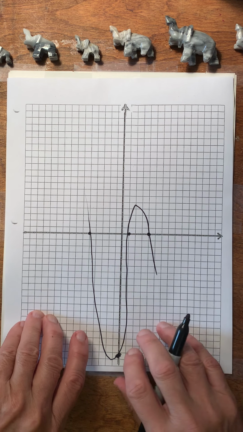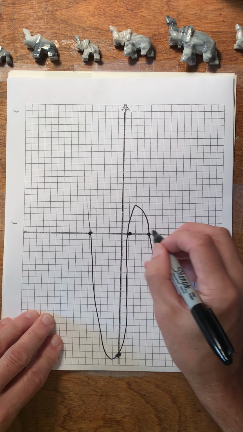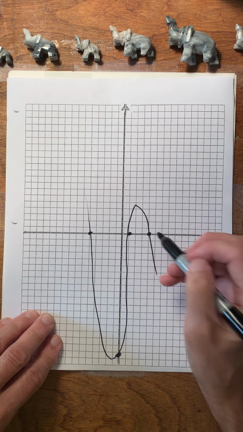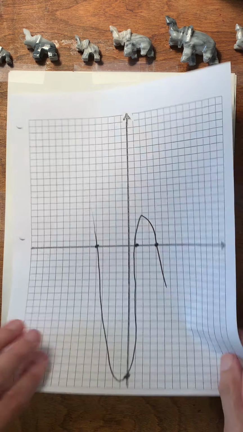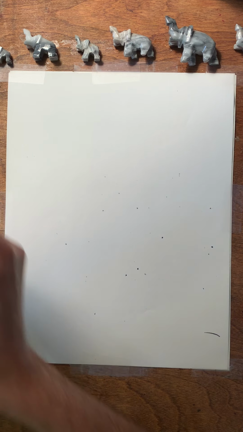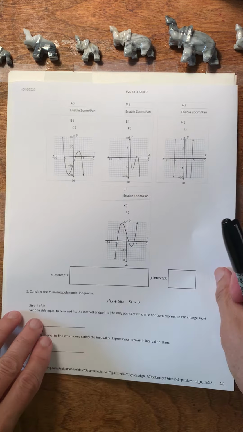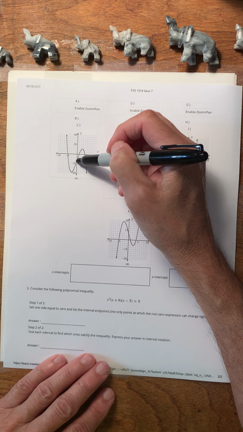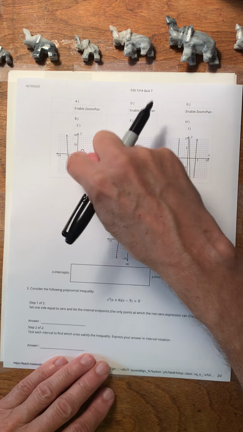So I'm looking for something that has these three x-intercepts, -5, 1, and 4, and cuts the y-axis way down south here. So I'm going to look for that right now in these 4 graphs. It's going to go way down, cut it at -20. See, this is -30, so there's -20. Yep. 1 and 4. This is it right here.